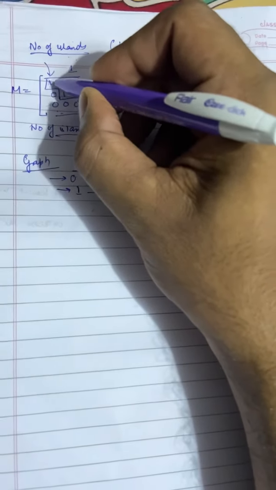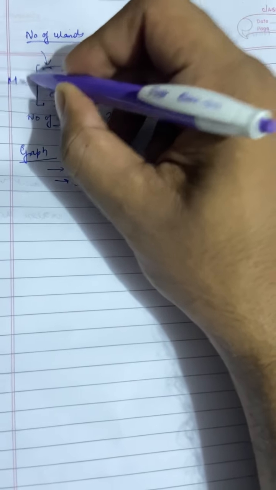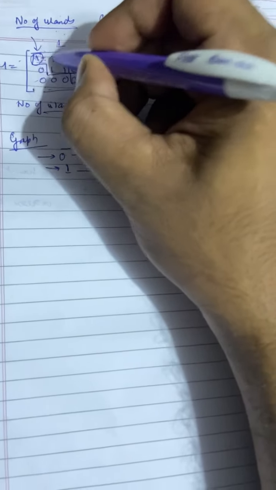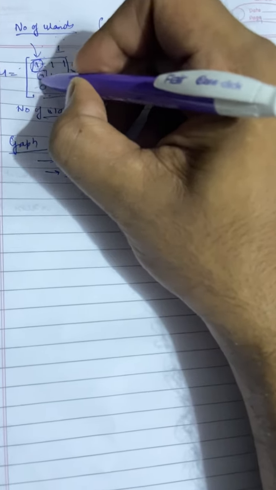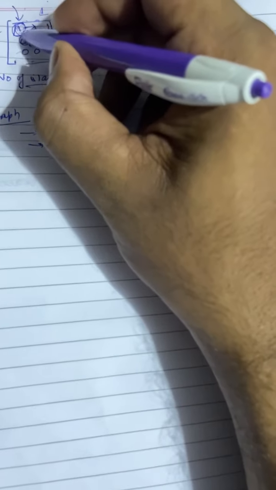My concept here is, suppose you are starting with this node and this is a 1. You don't go left, you don't go up, and you don't go down, because down is water, so definitely you don't go there. But the right part has a 1 which is also unvisited, so you go to the right.